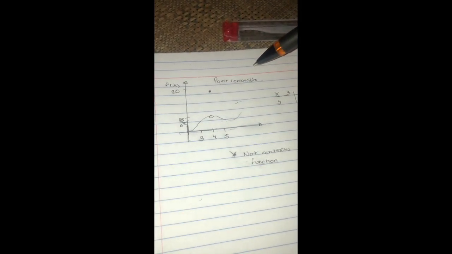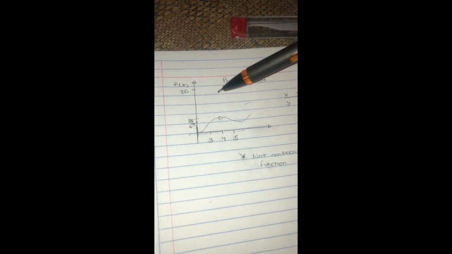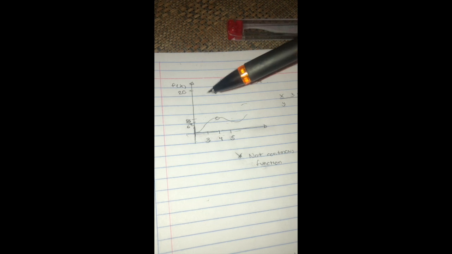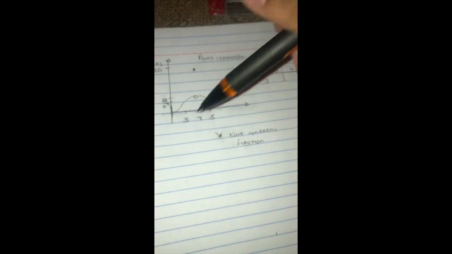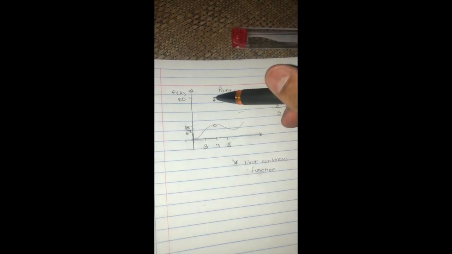Here we have another example of a point removable discontinuity. They are saying that when x approaches 4, the y value is not going to be part of this graph, and its value is going to be 20. And if you want to calculate the x and y values in a chart, it is going to be like this. When x is equal to 3, y is going to be 6, for example. But when it goes to 4, the y value is going to be 20.